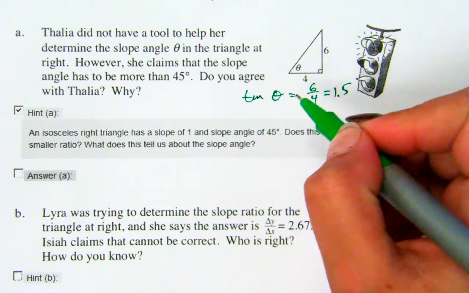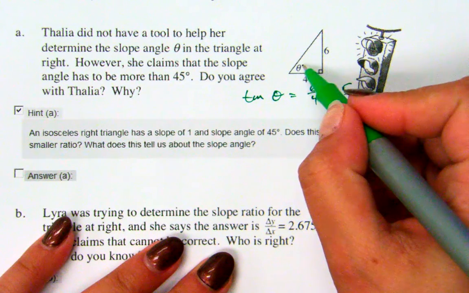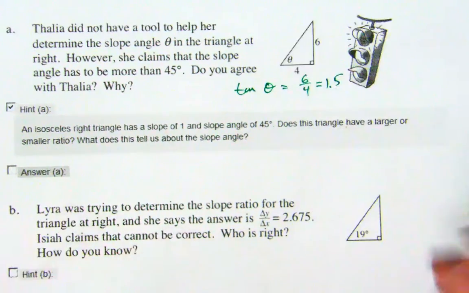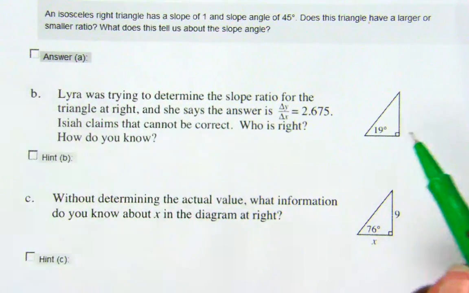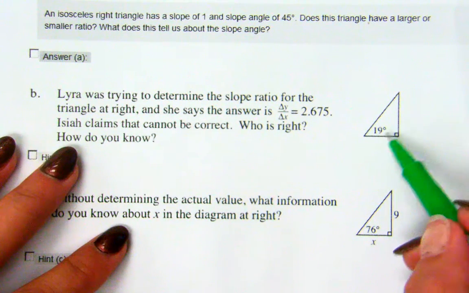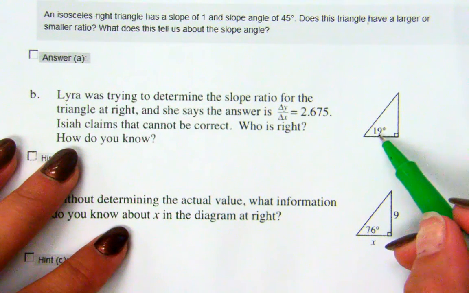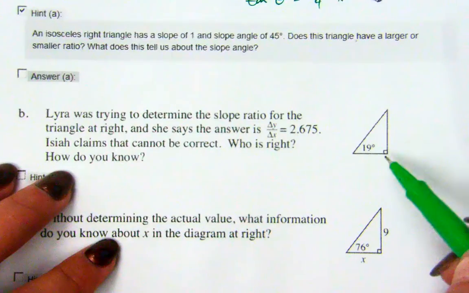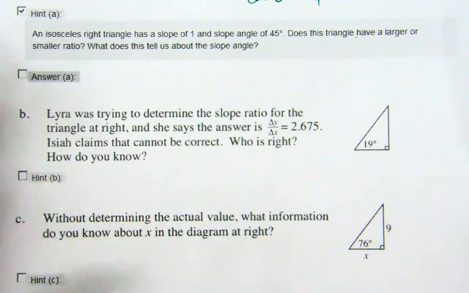If the slope ratio was less than 1, then it would have to be less than 45 degrees right over here. And that should actually answer your question for part B, too. She was trying to determine the slope ratio for the triangle, right? She says her answer is change in y, change in x. Whatever she got is 2.6, but that's 19 degrees, and so that can't be right. 19 degrees is less than 45 degrees, so your slope ratio has to be less than 1, if that makes sense.